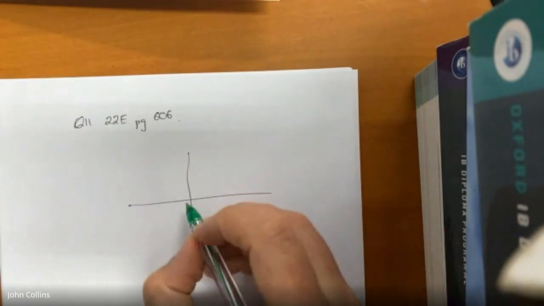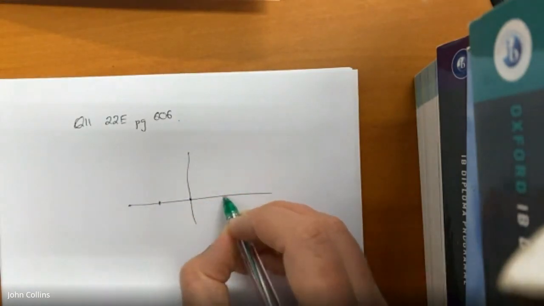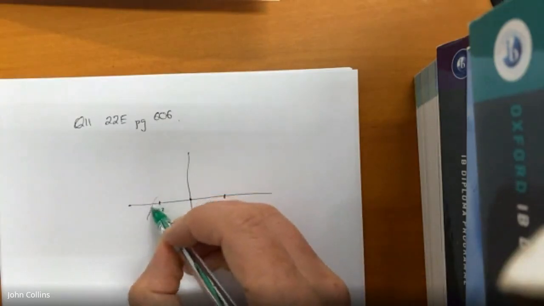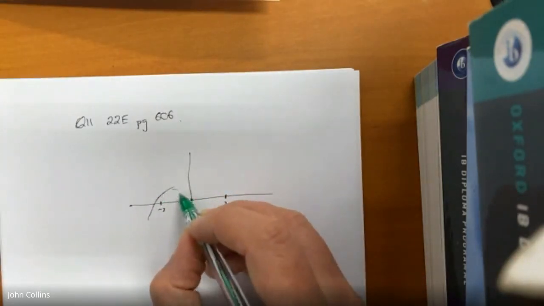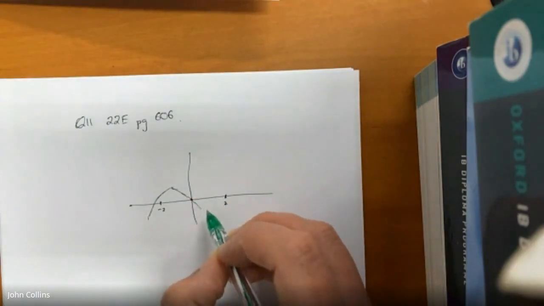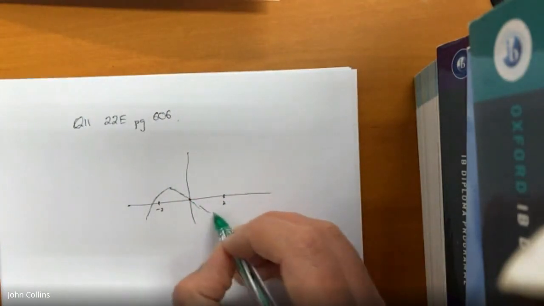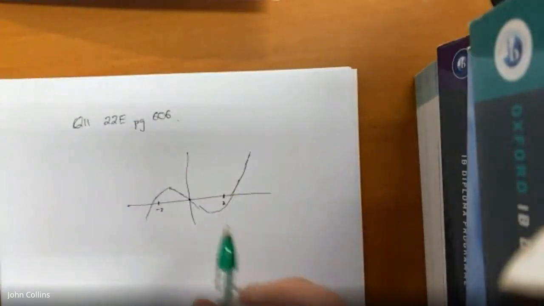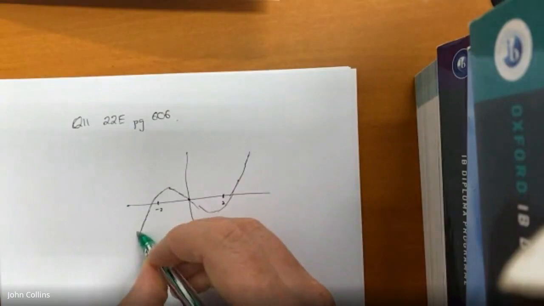This is approximately what my sketch looked like. I think it was, if I use 2 and minus 2, it's just before minus 2. This is the cubic one. It goes through 0, 0, and pops up after positive 2. Something like that is the cubic one.